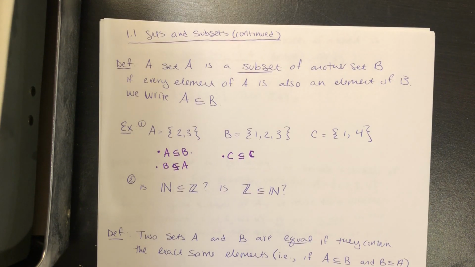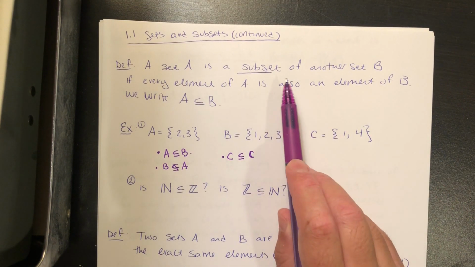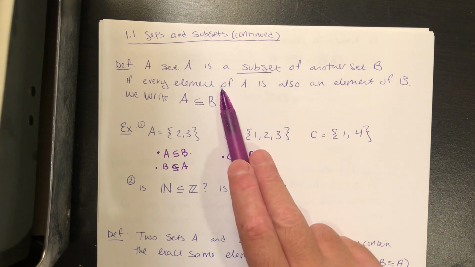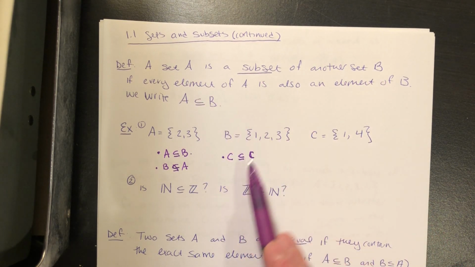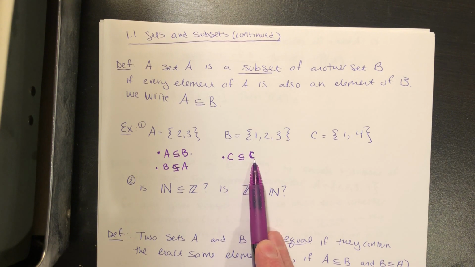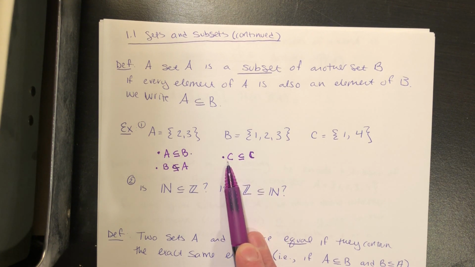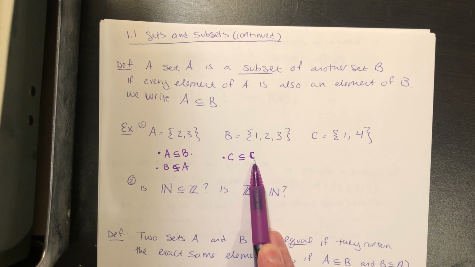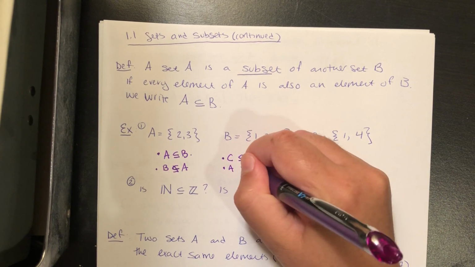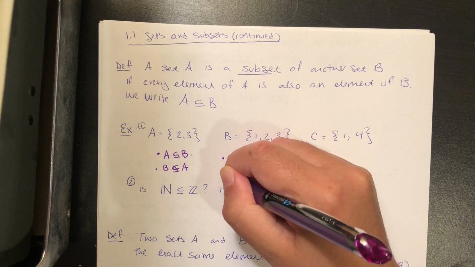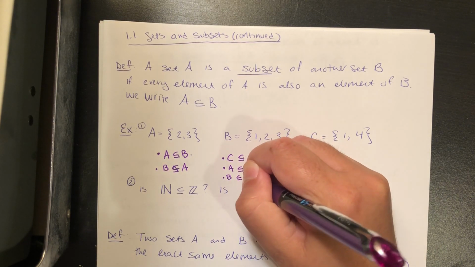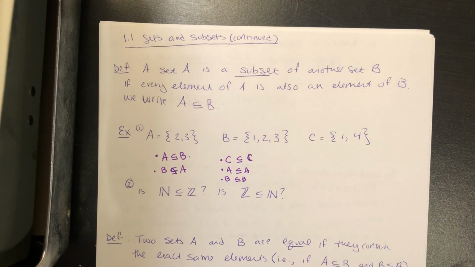Why? Well, remember the definition: A is a subset of B if every element of A is also an element of B. So C is a subset of C if every element of C is also an element of C. Okay, that seems kind of trivial. Of course it is. In fact, that means A is also a subset of itself and B is also a subset of itself. Any set is a subset of itself by this definition.